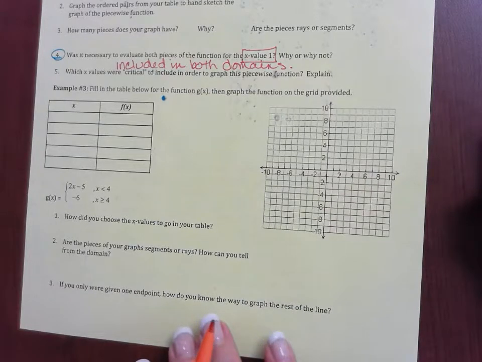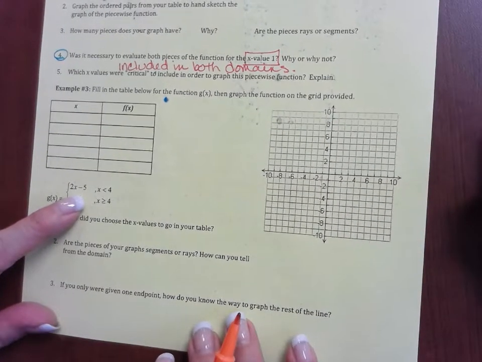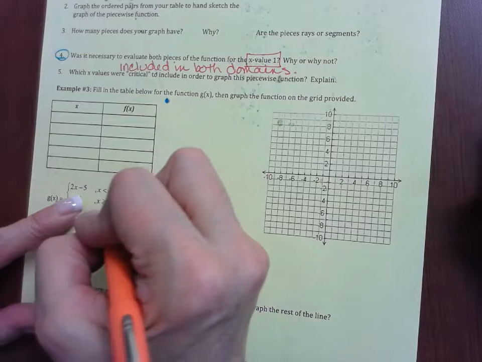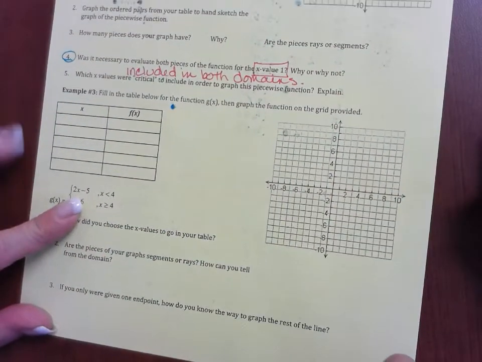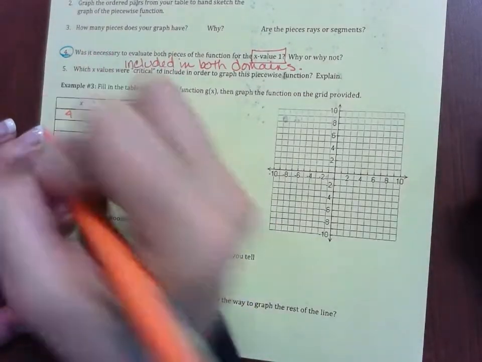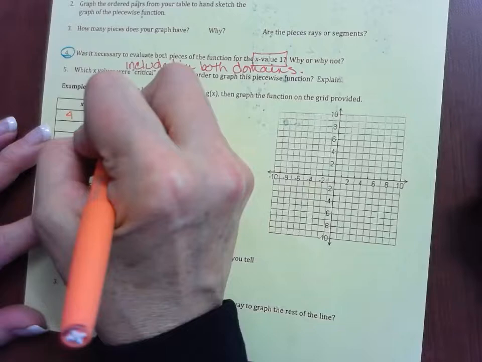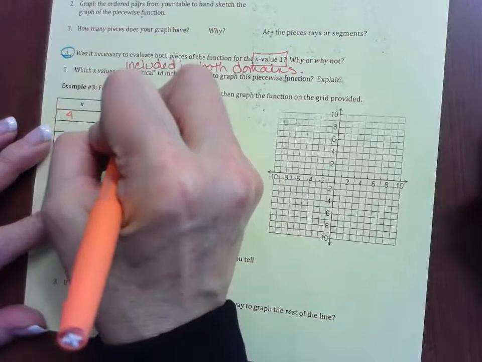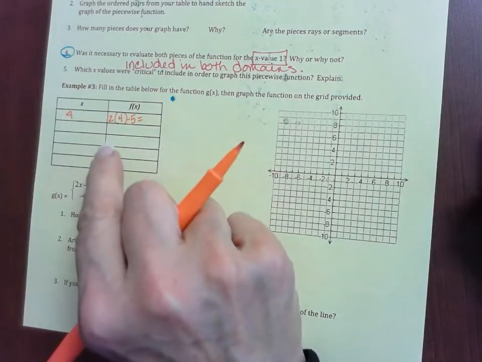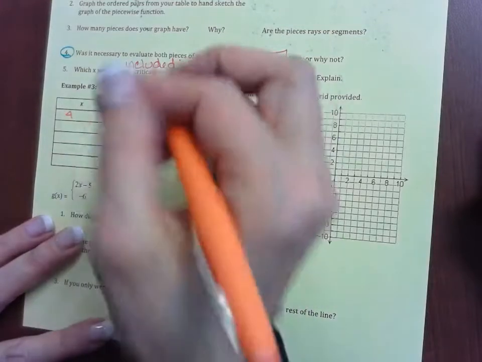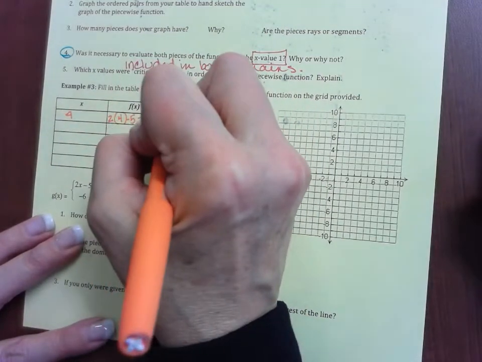Okay, let's look at 2x minus 5, x is less than 4. Okay, so let's use 4. And I have 2 times 4 minus 5. So 8 minus 5 gives me 3.